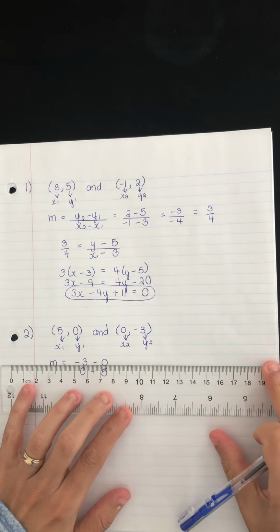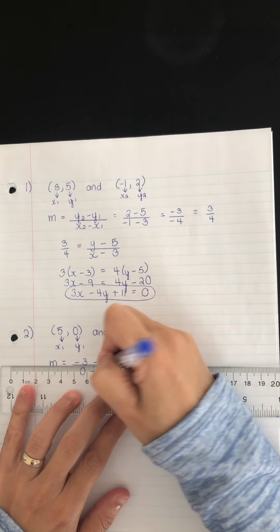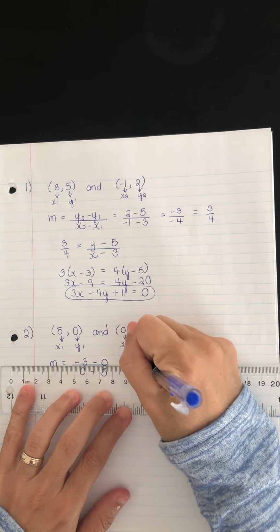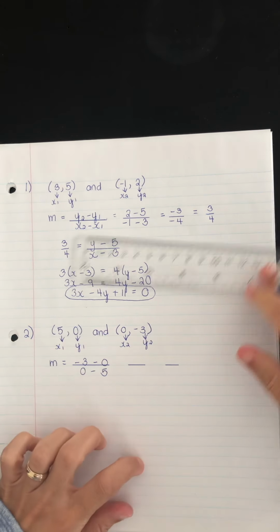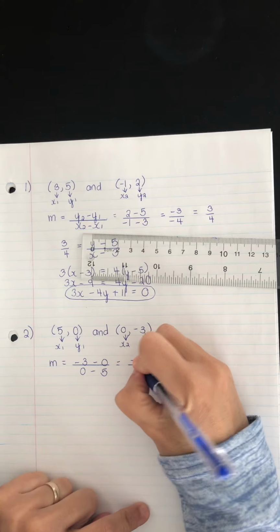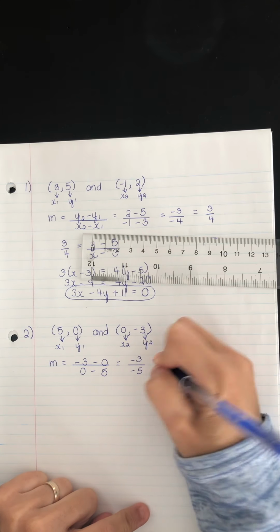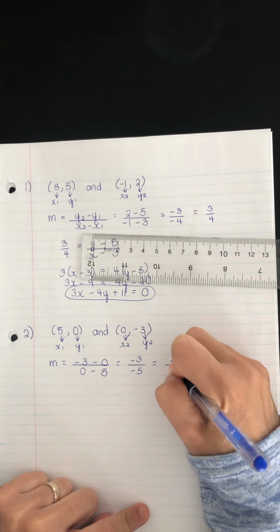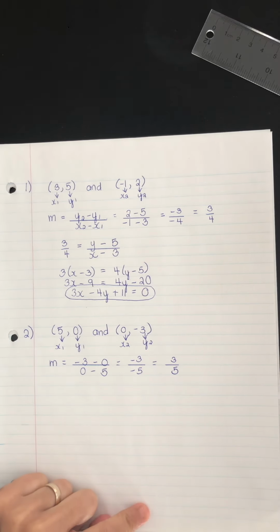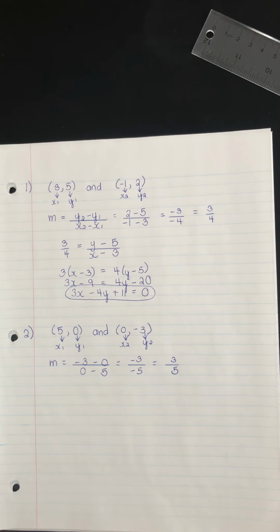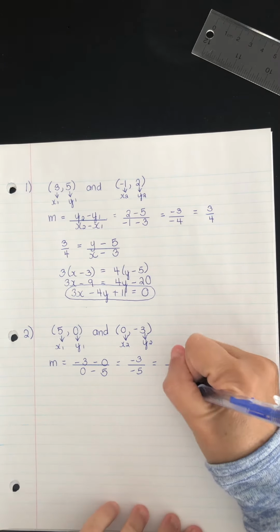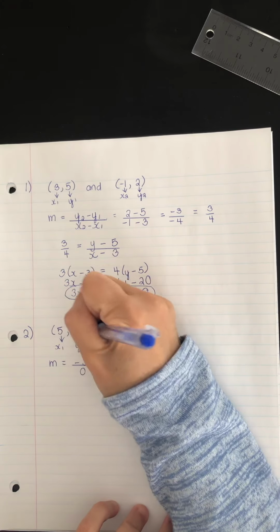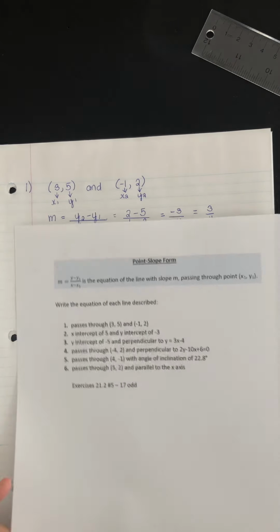So that looks like it will yield negative 3 over negative 5, making the overall fraction 3/5. And now we're all set. We've got the slope and the point x1, y1.